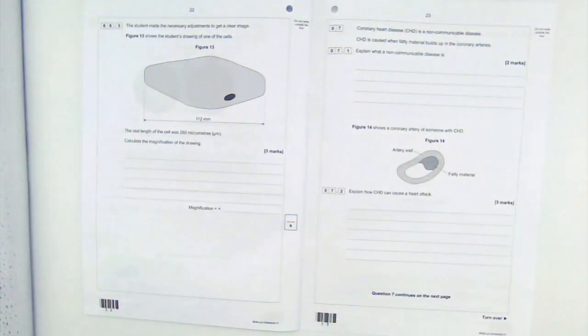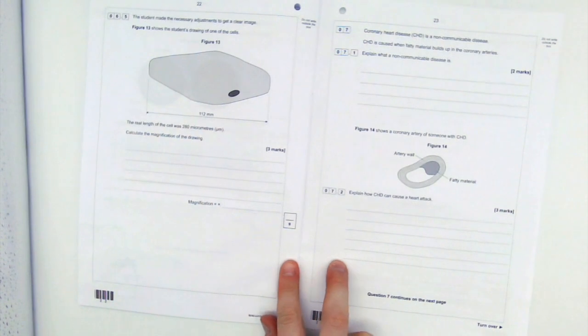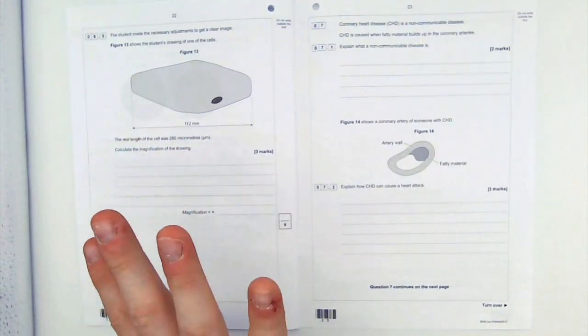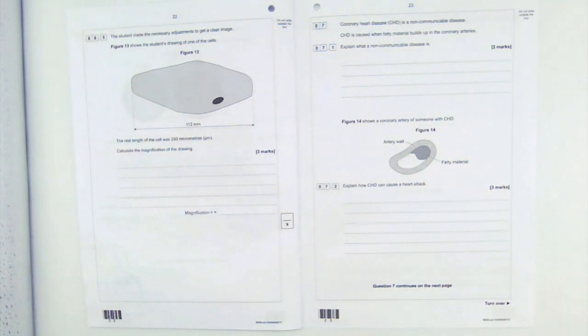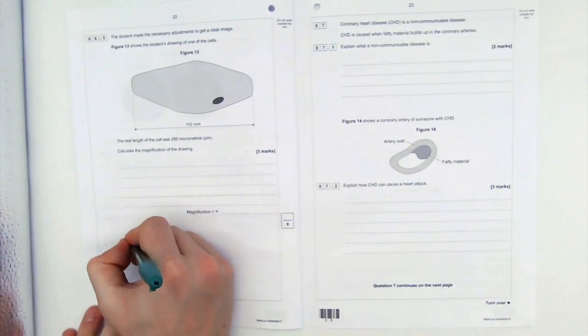So, now we're in the questions which appear both on the foundation paper and the higher paper. So this is where they might now start to ask you things where you have to remember them a little bit more. There's only really one major equation that we are faced with in biology, and that's the magnification equation.